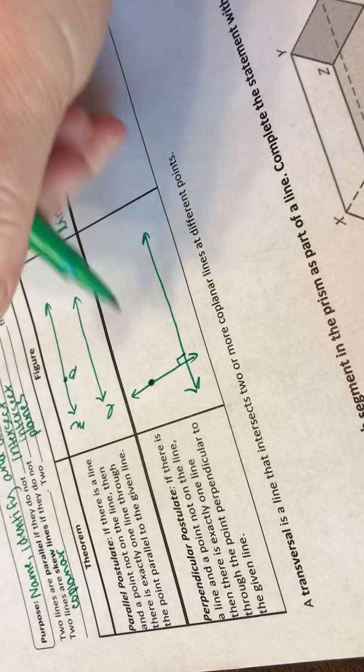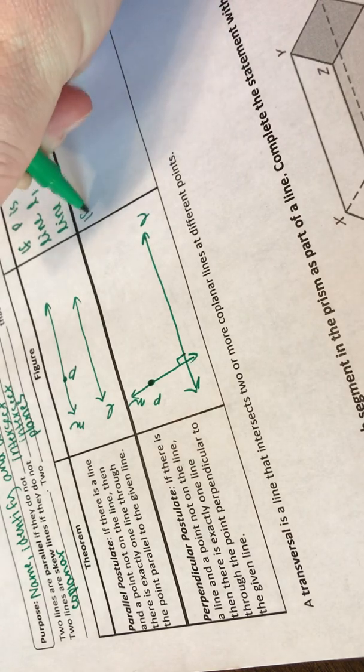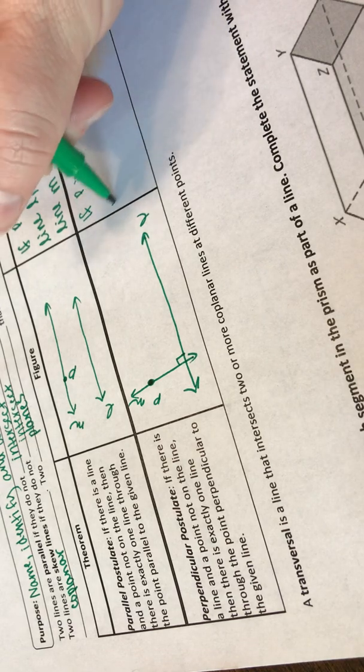So again, if we have line L and line M and a given point P, if P is not on line L, then line M is the only line that can contain P and be perpendicular to L.